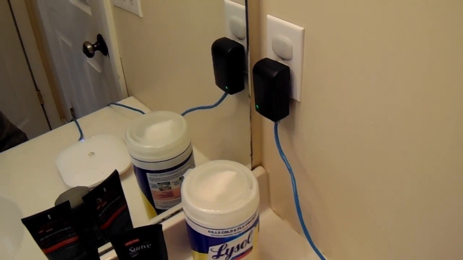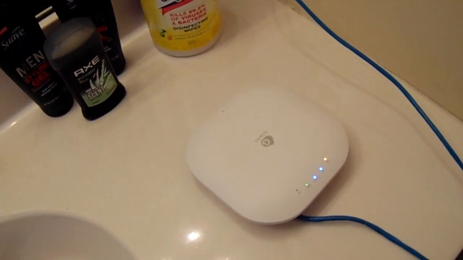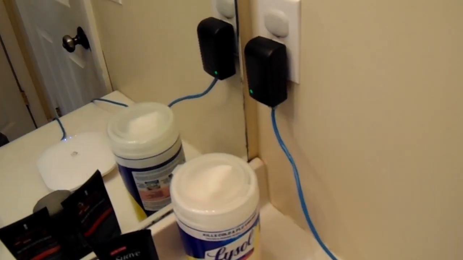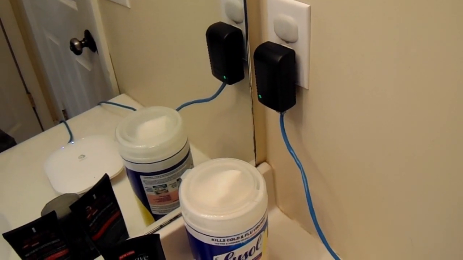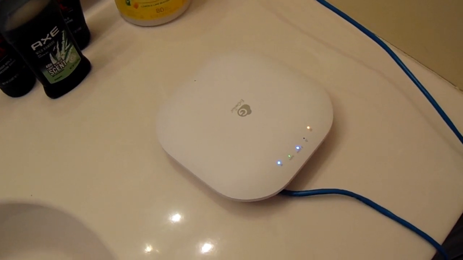Okay, here we are upstairs and you can see that the access point is plugged into the Ethernet cord that is plugged into the PoE injector, into the wall outlet. Again, the access point is plugged into the PoE port of that injector, and all the lights are on.